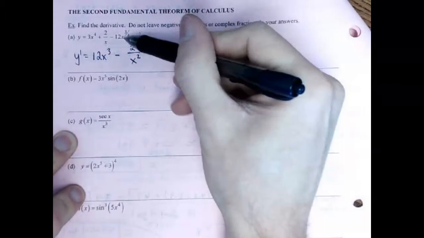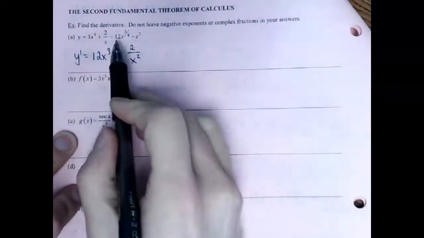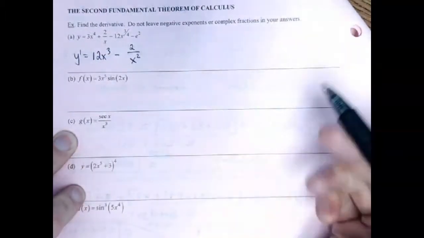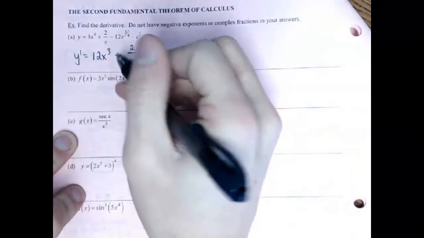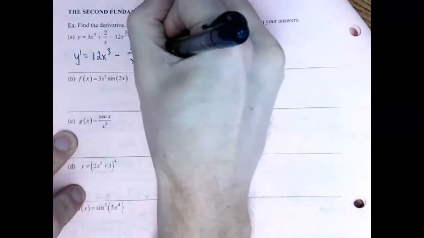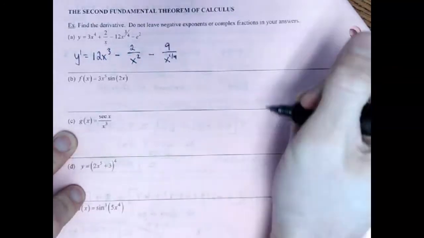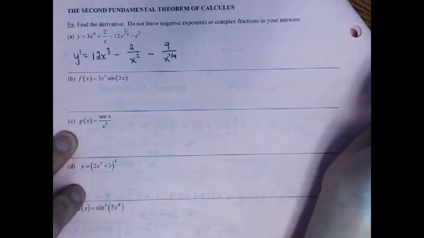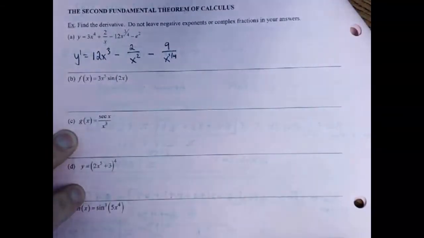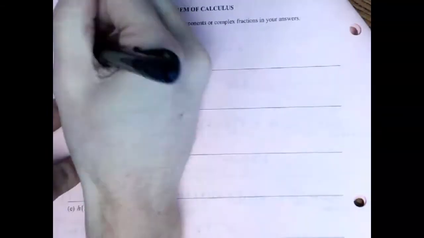This 3/4 is going to multiply to the front. Negative 12 times 3/4 would be negative 9. And then that exponent is going to decrease by 1. So you'd have a negative 9 over x to the 1/4, which is the 4th root of x on the bottom. And then, of course, the derivative of e squared is just 0. It's not minus 2e. This is it.